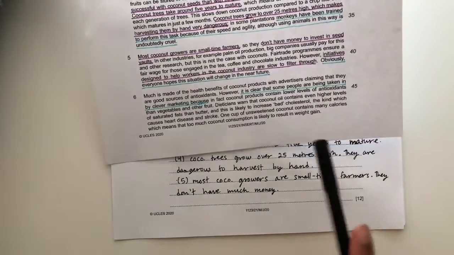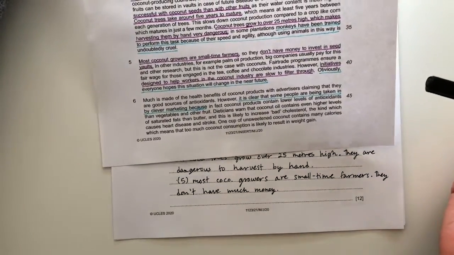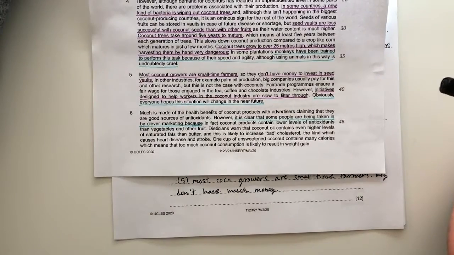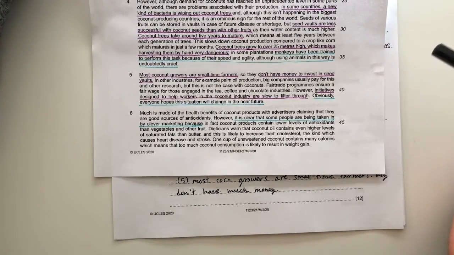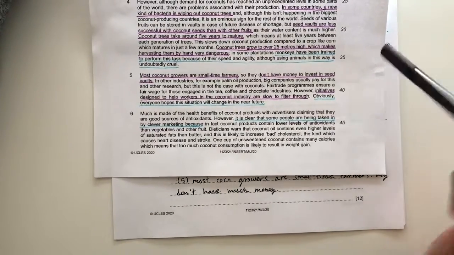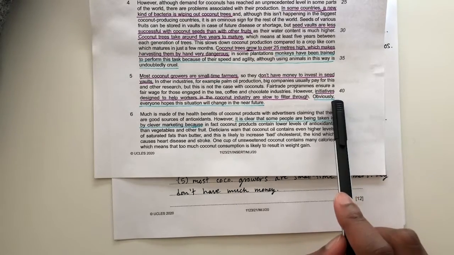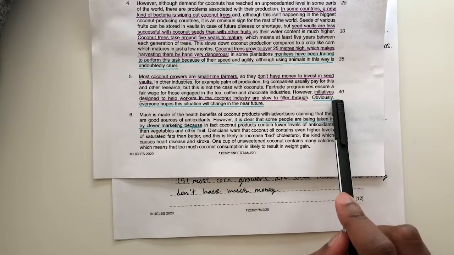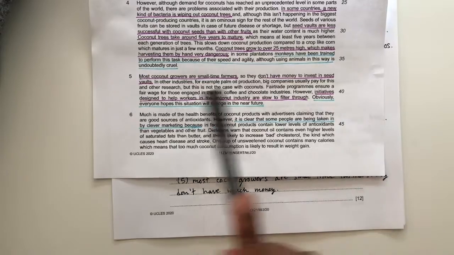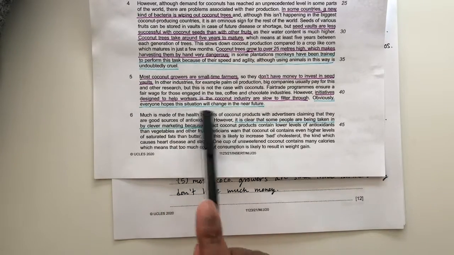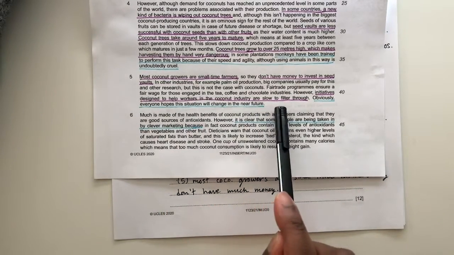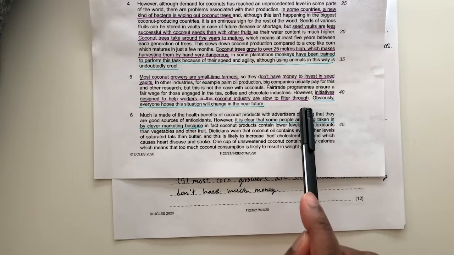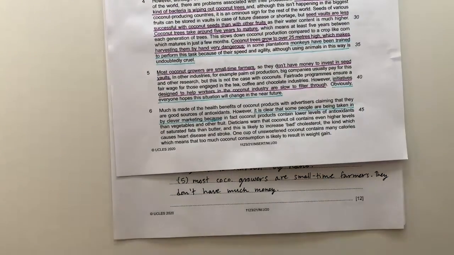Back to the passage. Our last and sixth point about problems in relation to coconut production. It's here. Initiatives designed to help workers in coconut industry are slow to filter through. This is a long one.